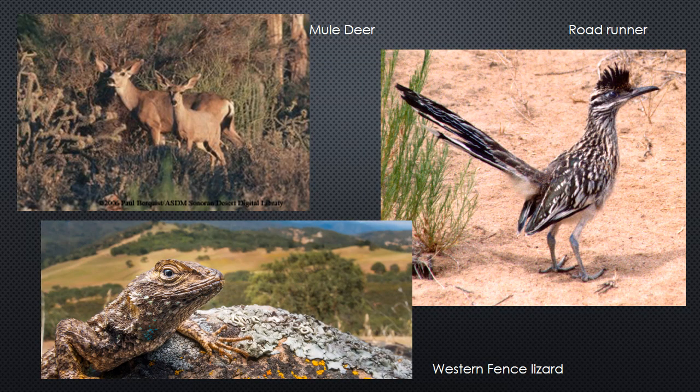Okay, here are some of the animals that are present in our chaparral. The mule deer, our western fence lizard, which just looks really cool to me, and then roadrunner. If you ever watched Roadrunner and the Coyote, this is a real roadrunner.